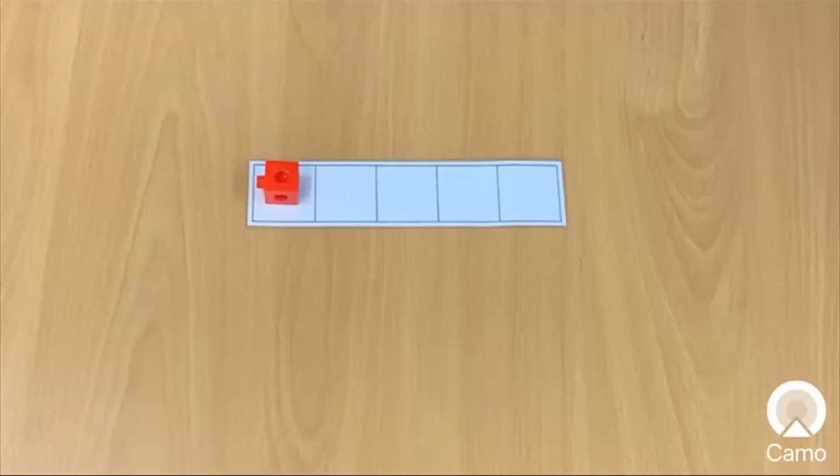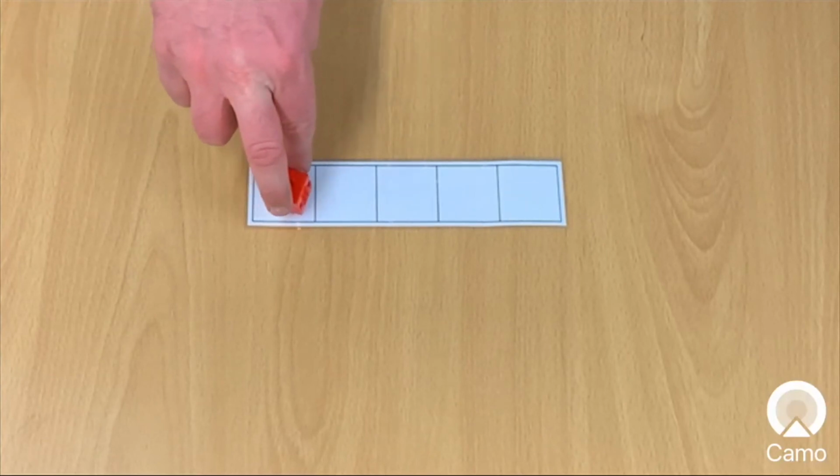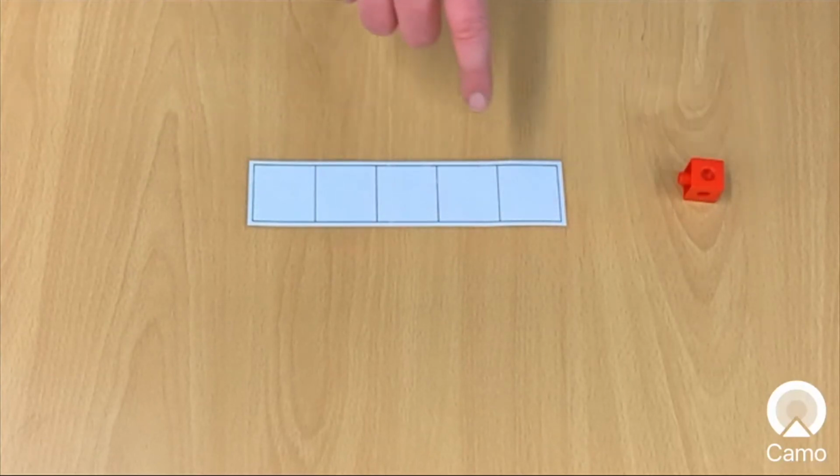Hang on, there was 1 monkey left on that bed. He fell off and bumped his head. How many monkeys were left on the bed? Can you represent that with your counting objects? Well done, everyone. Here is mine. So there you can see my 1 cube representing the 1 monkey that is left on the bed. He fell off. How many are left? That's right.